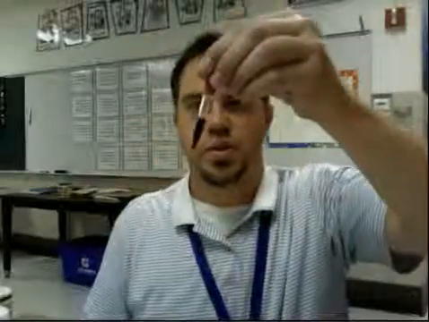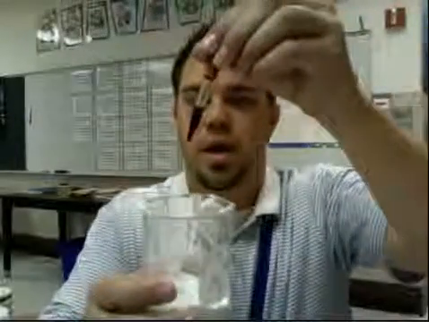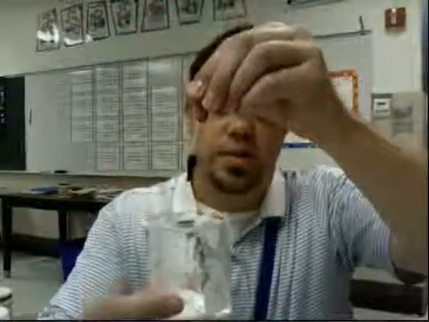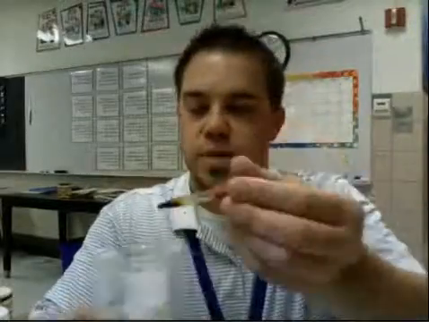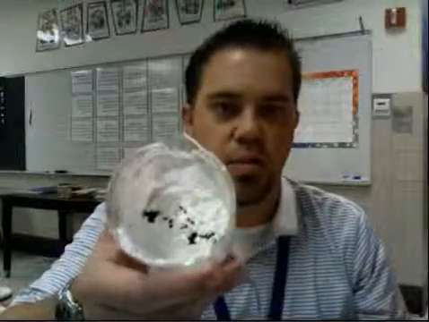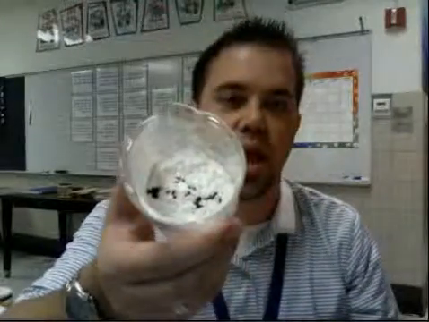Number 7 is iodine and cornstarch. This is cornstarch by itself. You can see it's a white powder. Iodine is a reddish yellow liquid by itself. Here's some iodine in a dropper, and I'll drop some in here. You can see what happens after they mix. Notice that the cornstarch and the iodine have had some sort of reaction where it's turned black. So that is number 7.